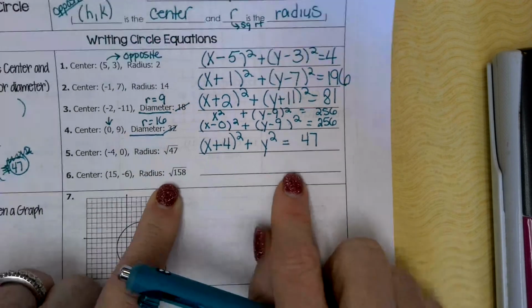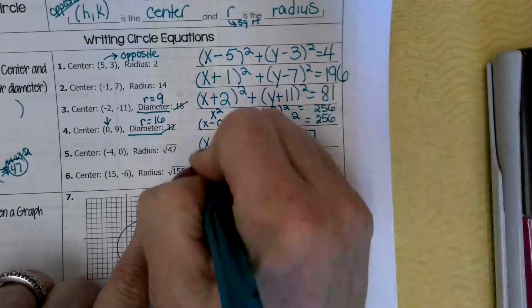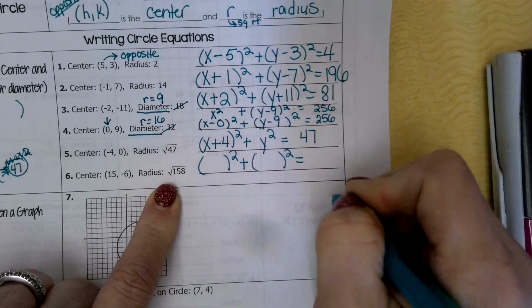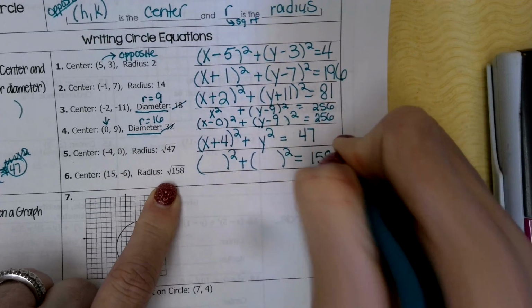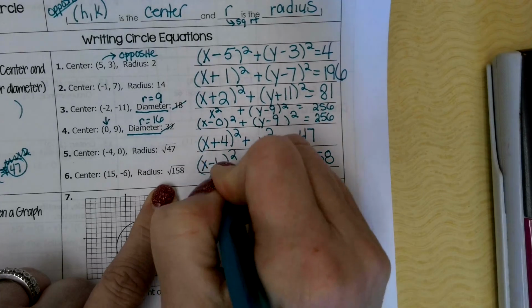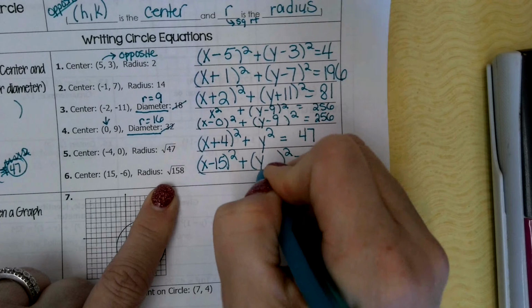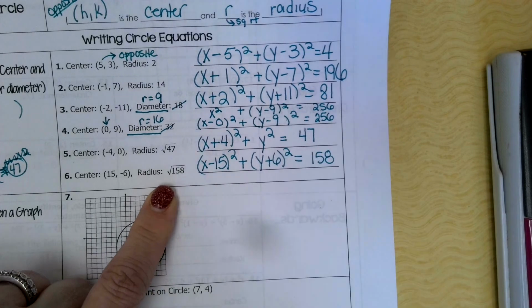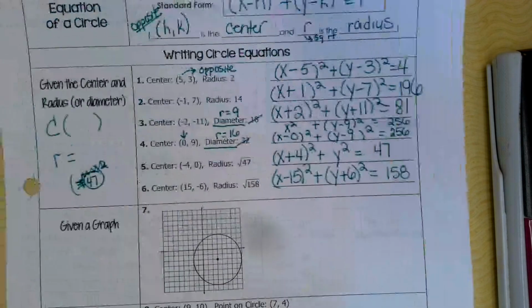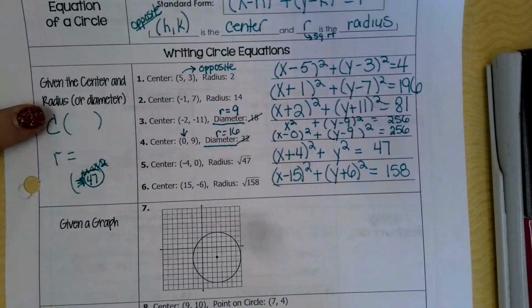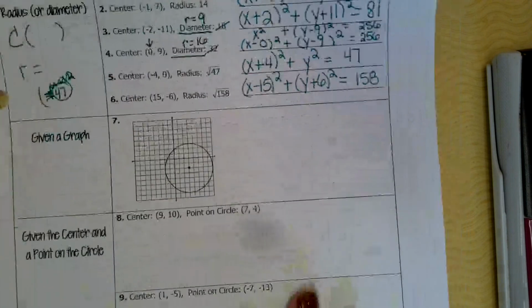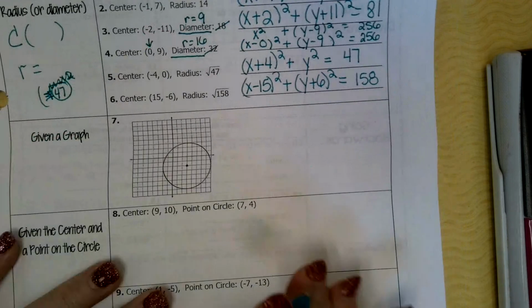All right. So we'll go ahead and do this last one together. And it's going to be a 158 over here based on what I just told you. So inside the parentheses is going to be x minus 15 and y plus 6. So there's 6 examples of how to write the circle equation. Remember, in order to write the circle equation, we have to have the center and we have to have the radius.